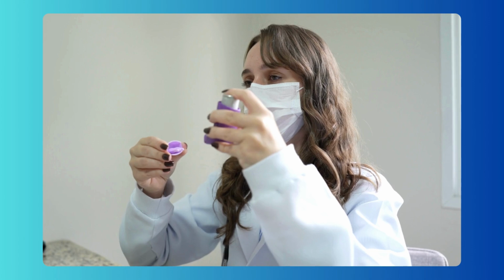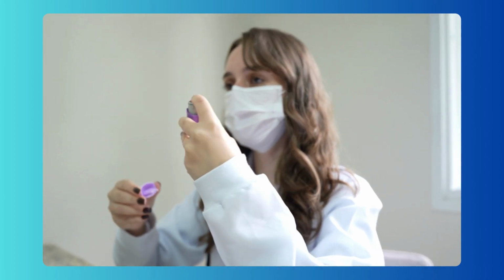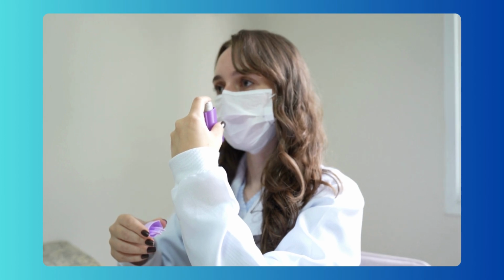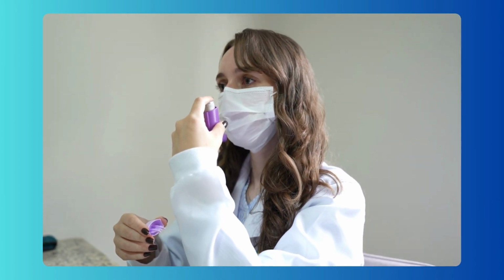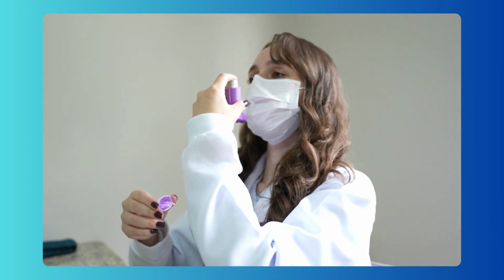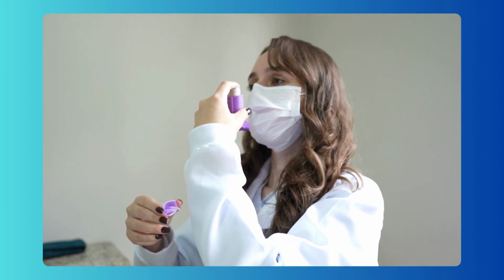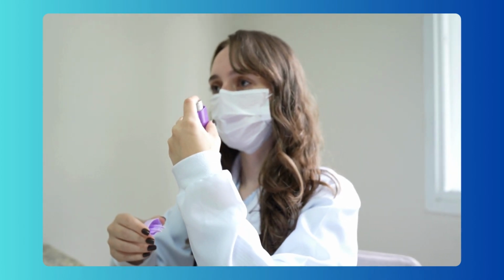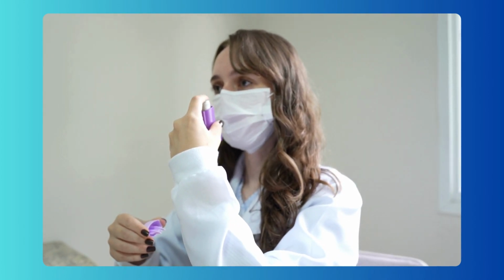Next, assist the resident to a comfortable sitting position. Explain to the resident the medications you will be administering. This is an inhaler prescribed by your doctor to treat asthma. Before I administer your inhaler, do you have any questions or concerns about this medication? No? Great. Let's get started.